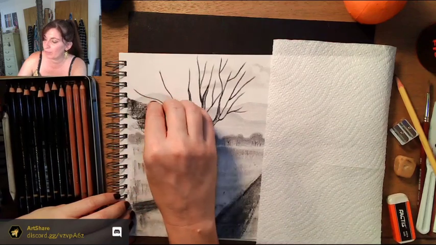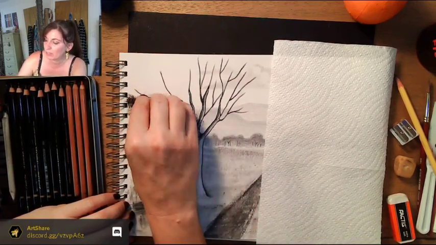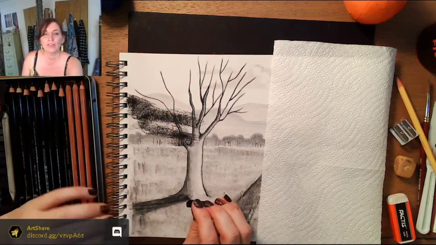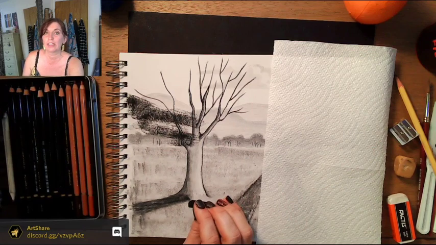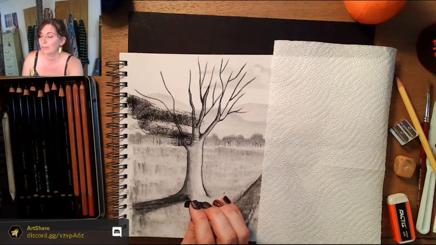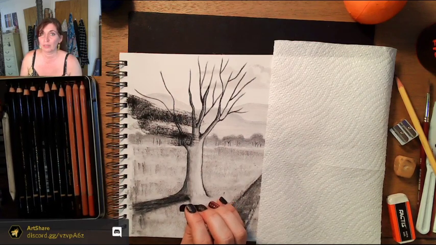I am going off the page because that's more interesting. It's more interesting to have things leaving the page so you don't know where they go. The viewers aren't usually consciously thinking, oh, I wonder what happened to the rest of that tree. They know that it's just going off the page consciously, but subconsciously their mind is intrigued by that.